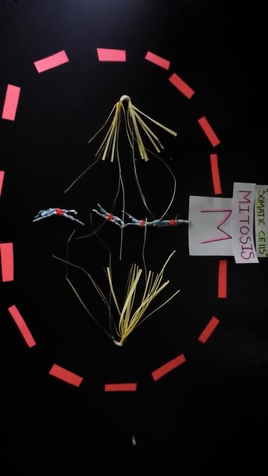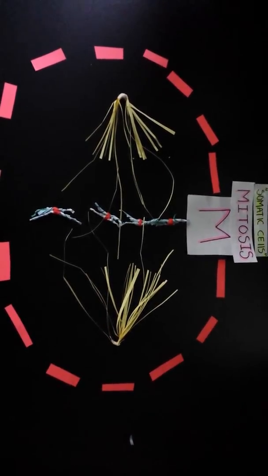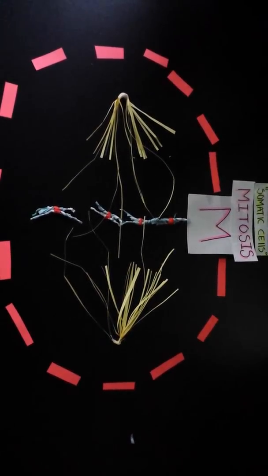During metaphase, the chromosomes are pulled to the center of the cell by the spindle microtubules.